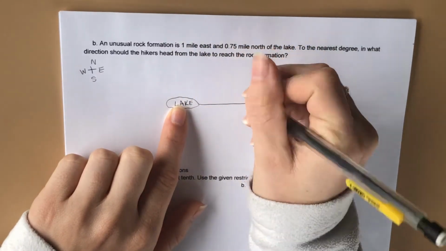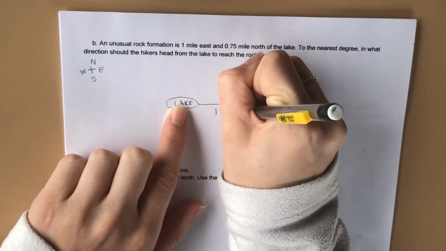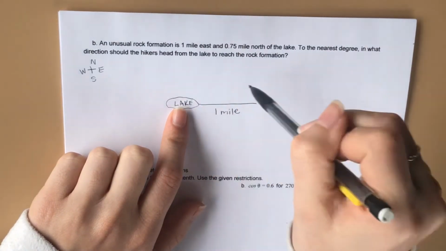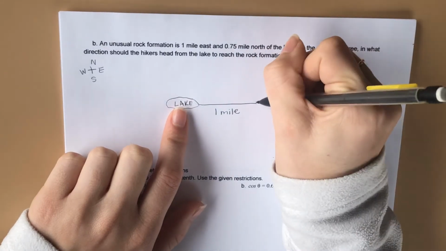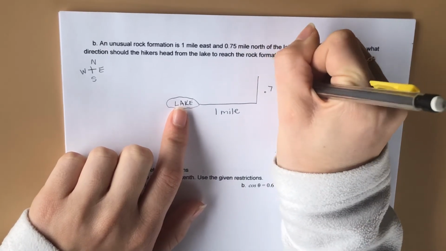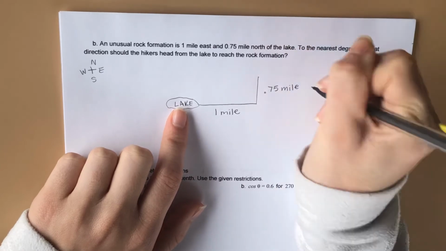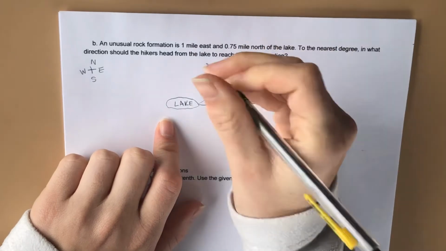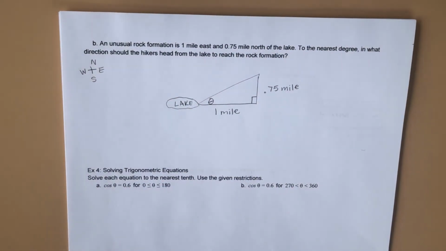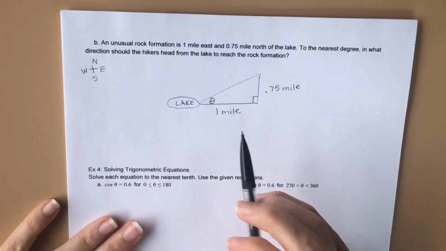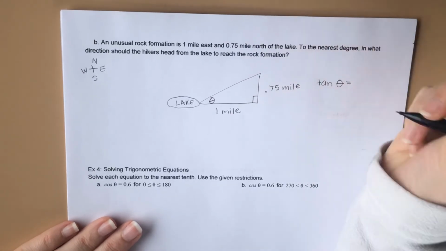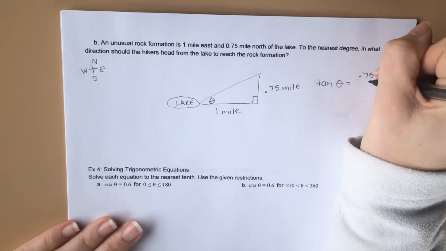So we're going to draw 1 mile. And then it is north of the lake. So we know it's going to be somewhere up here because it is north of that lake. And it is 0.75 miles. Draw the triangle, right angle. We're looking for this angle measurement. Once again, I do have the opposite and the adjacent, so we're going to be using tangent. Theta, because we don't know our angle measurement, is 0.75 over 1.